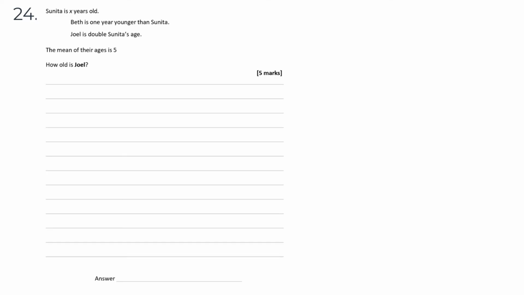So we know that Sunita is X years old, and we know that Beth is 1 year younger than Sunita. So if Sunita is X, 1 year less would be X minus 1. And then Joel's age is going to be twice Sunita's age. So 2 lots of X is 2X. Okay. So to work out a mean, we add all the numbers up, don't we? So X plus X minus 1 plus 2X, the sum of those is going to be 2X, X, and X, which is 4X minus 1 then, isn't it? Okay, so that's the sum.